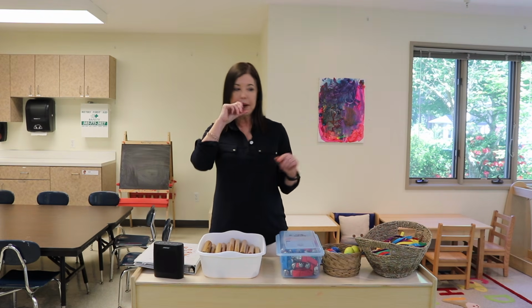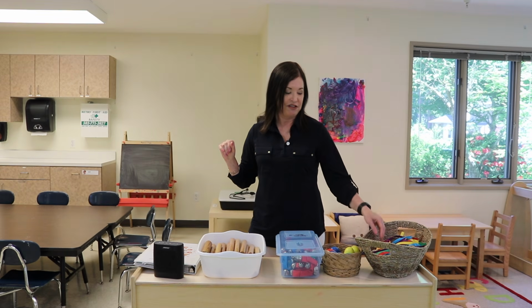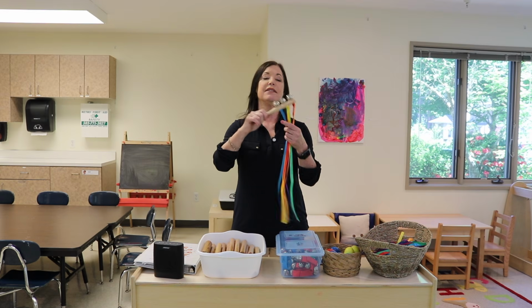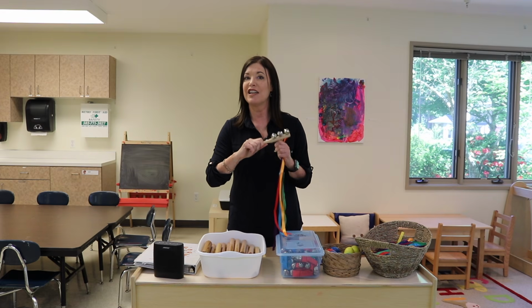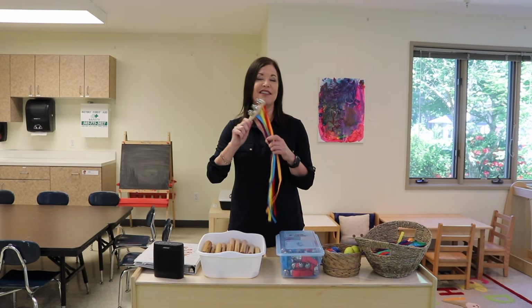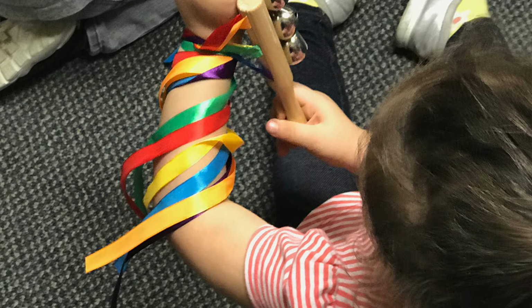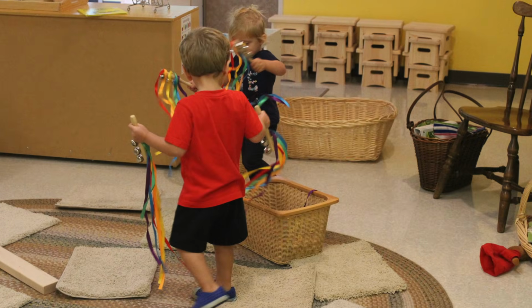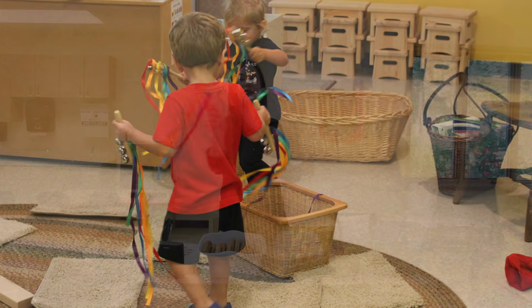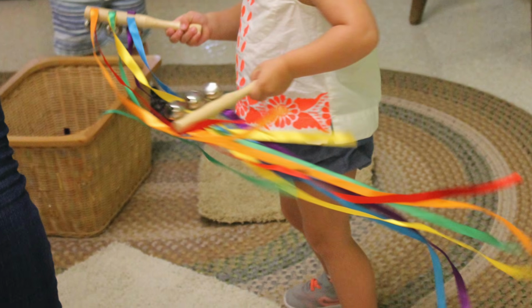Another important part about music is instruments. And I wanted to share some of our favorite instruments. I love these rainbow jingle bell sticks. Our toddlers and preschoolers love jingle bells, and they absolutely love shaking them when we're singing and listening to music. And they love these, of course, because of the streamer. So we like to use these when we're moving around the room and we are waving them and marching and we might be spinning. These are a good action instrument.